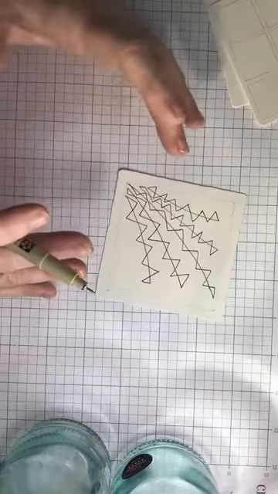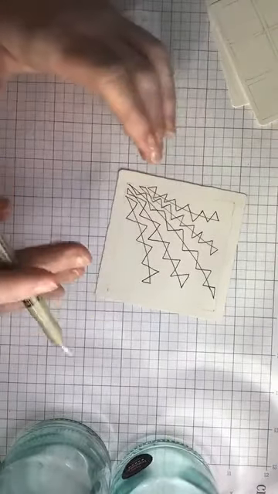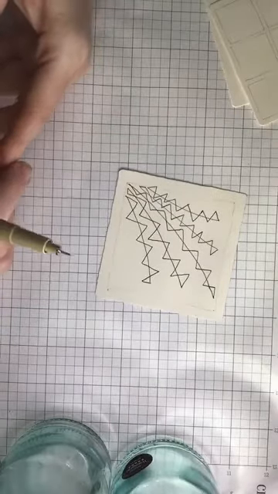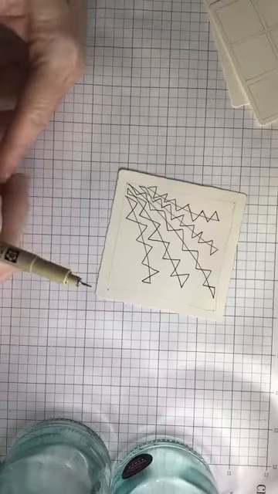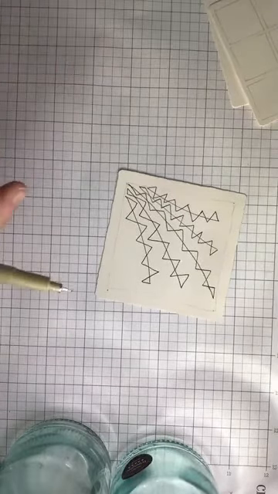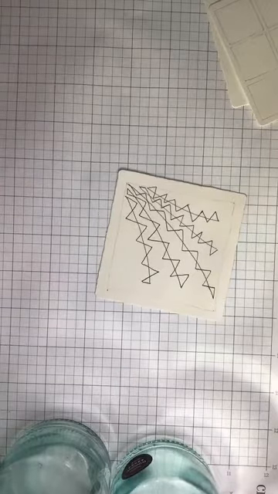But I tend to be a really quiet tangler, so when I do things like this and I teach tangle classes, I forget that I need to talk. So it feels a little strange to just kind of be randomly talking all to myself without anybody to talk to.